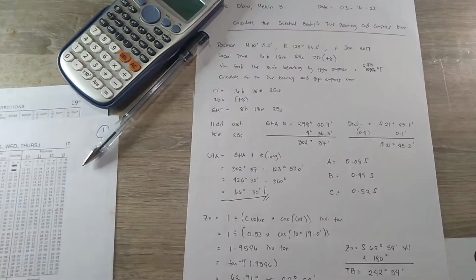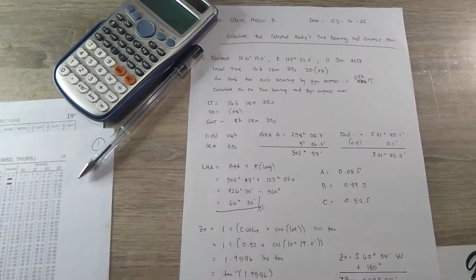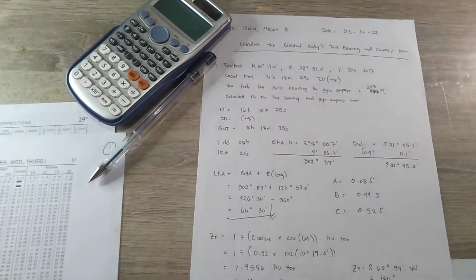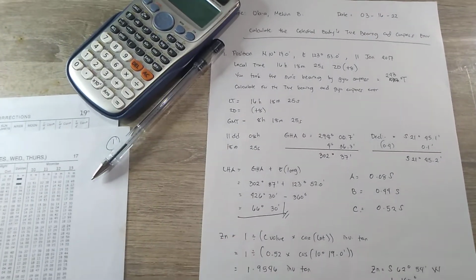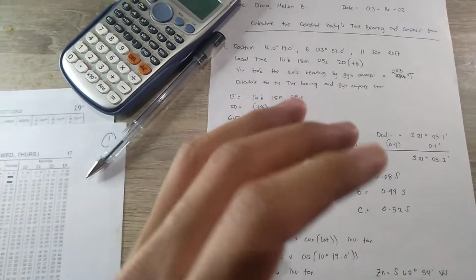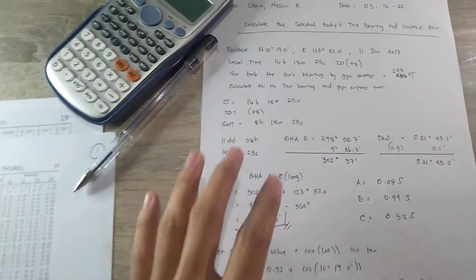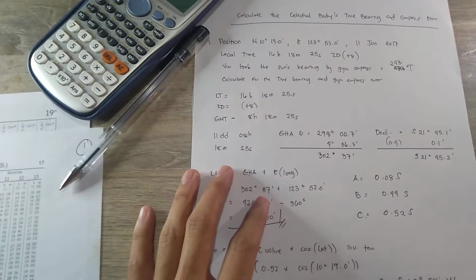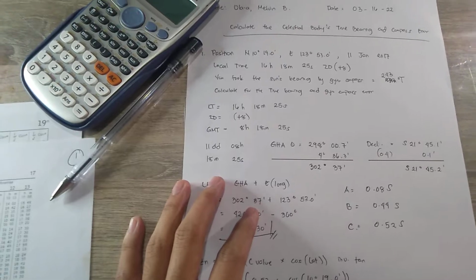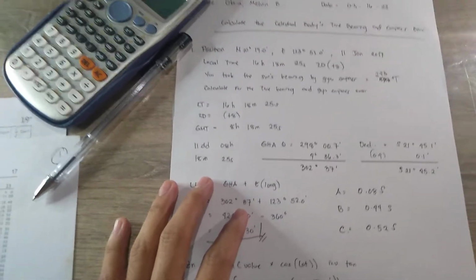So, for today's video, we're going to calculate the celestial bodies' true bearing and compass error. For this video, we have three different celestial bodies, which are the Sun, the planet Jupiter, and the star Mirfak. First, we will calculate the Sun's bearing and gyro error.